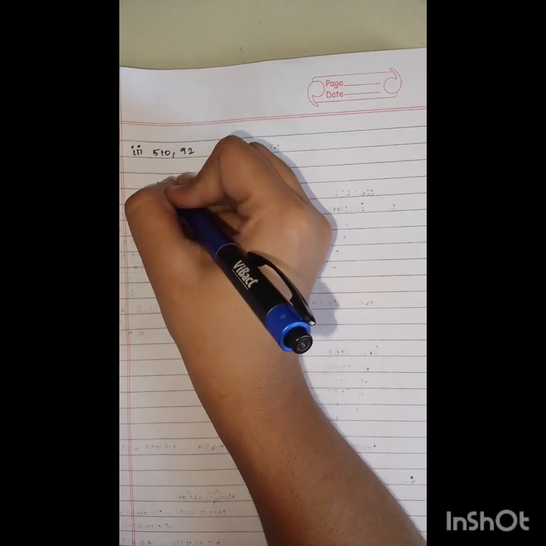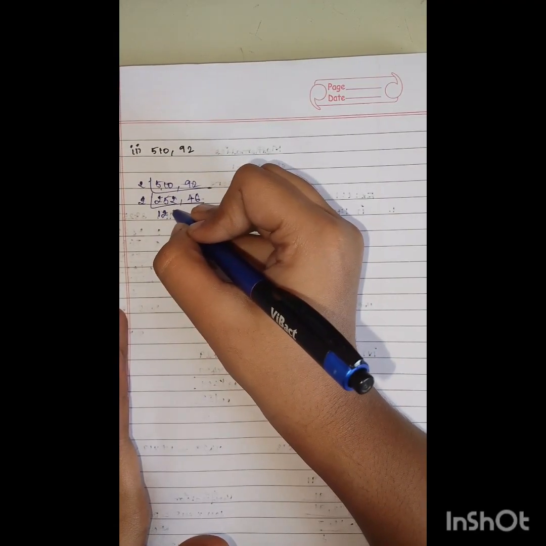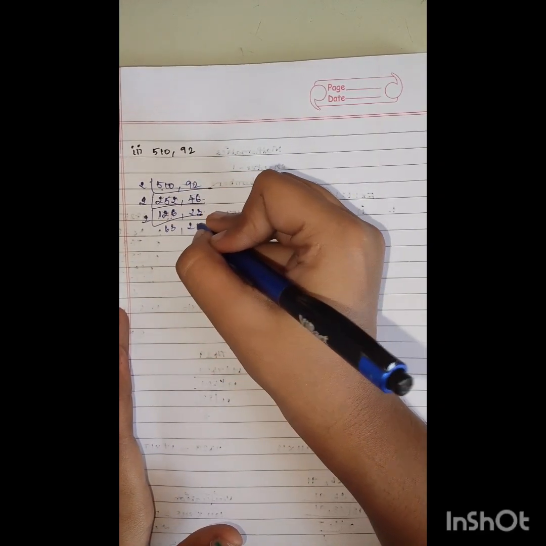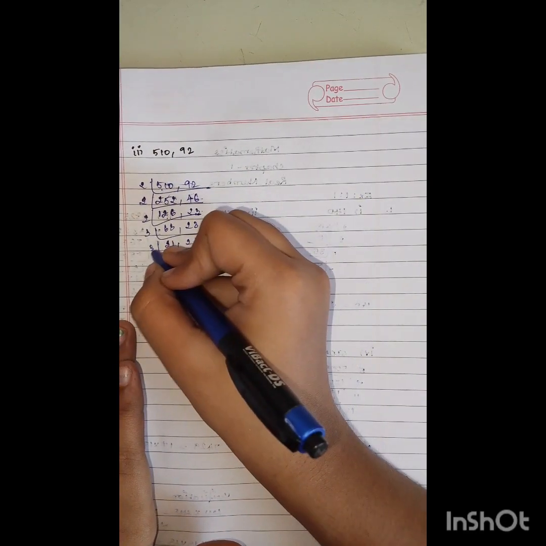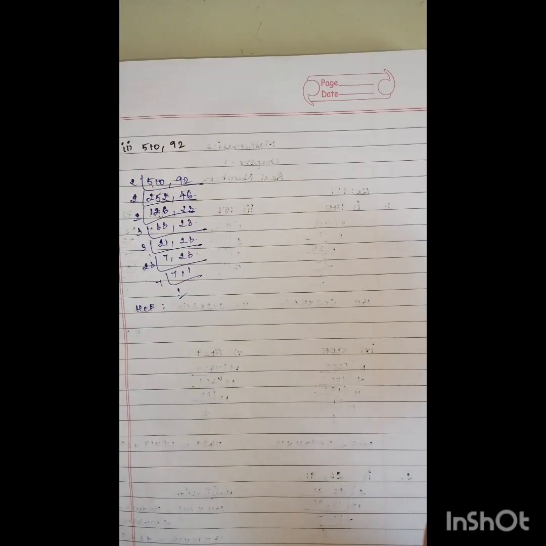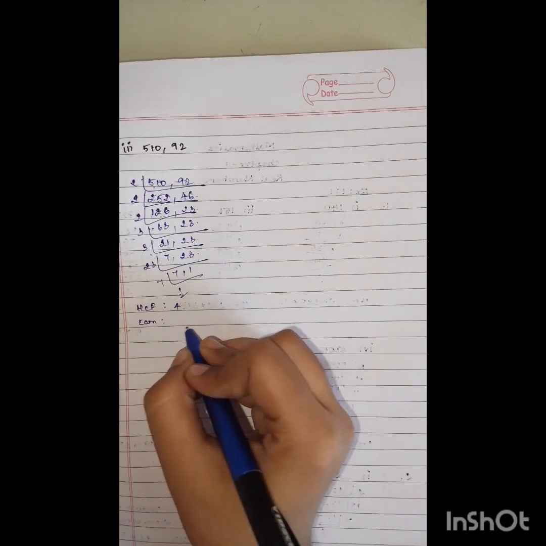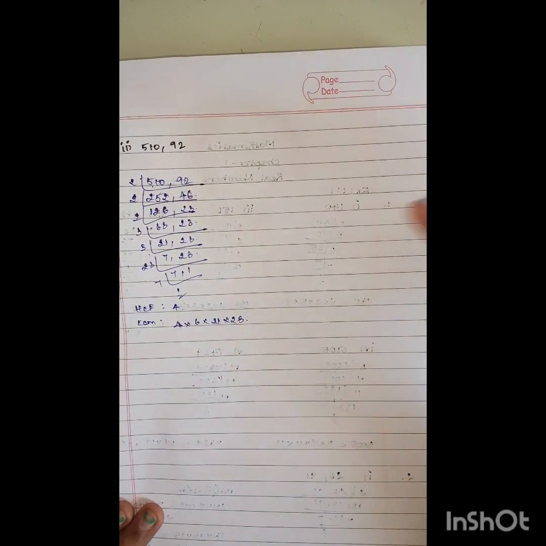So let's move with the second subdivision, which is 510 and 92. So the HCF of it is 4 and LCM is 4 into 6 into 21 into 23.